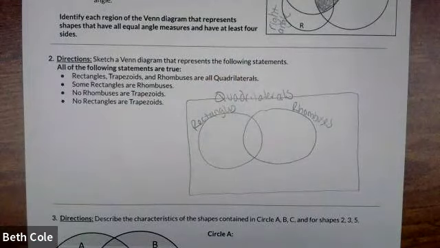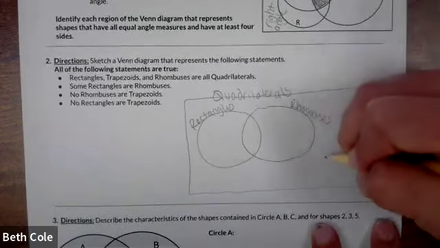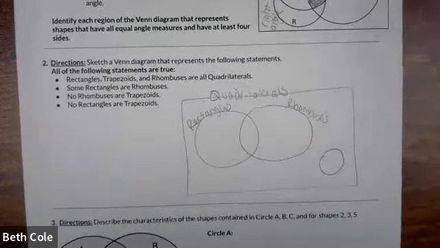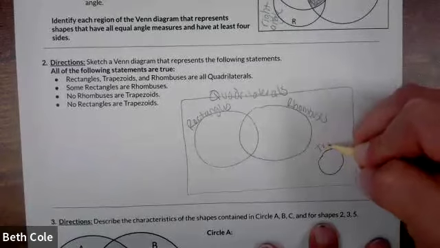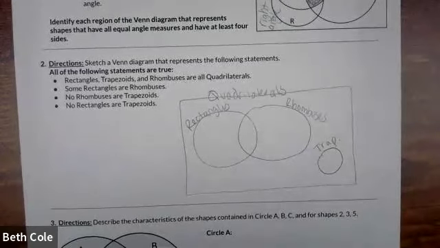So obviously overlap there. The next two statements we're going to kind of do together. It says no rhombuses are trapezoids. So should they overlap? No. And it says also no rectangles are trapezoids. So should they overlap? No. So trapezoids are going to kind of live over here by themselves with no overlap with the other circles. And I'm going to just abbreviate it trap. You could even just put T. So abbreviate them. But no overlap with those ones.